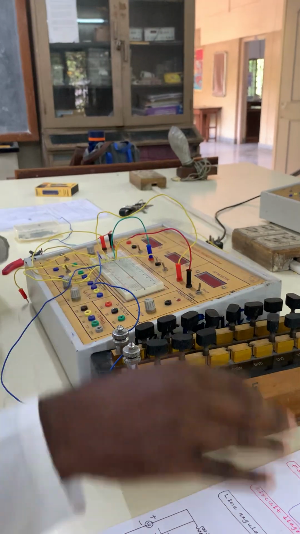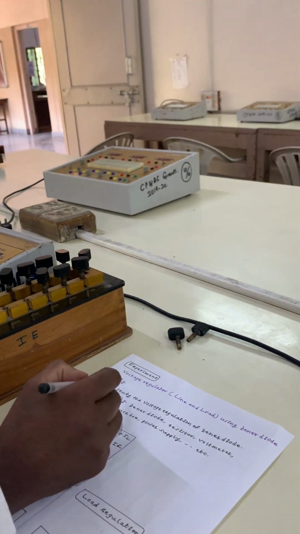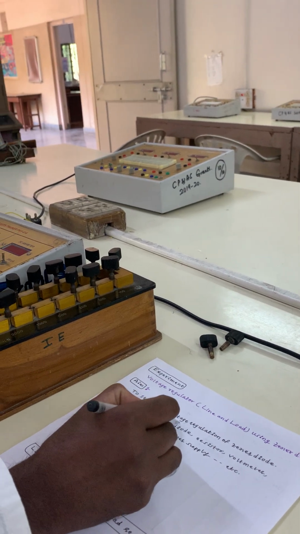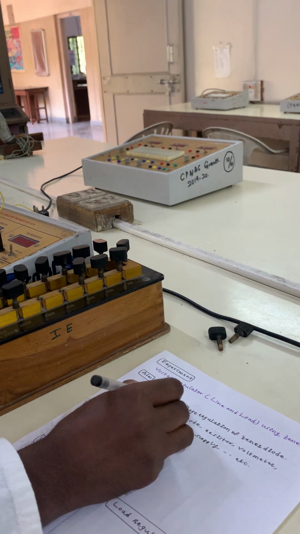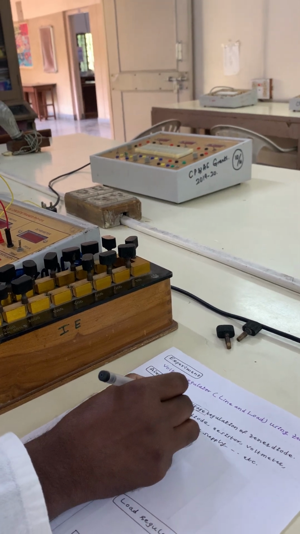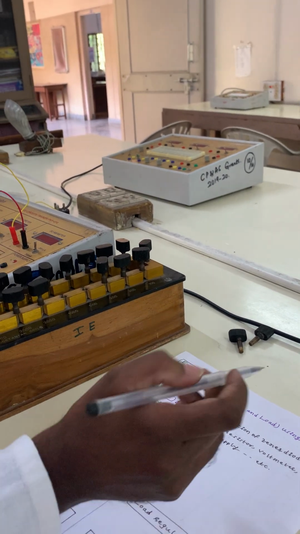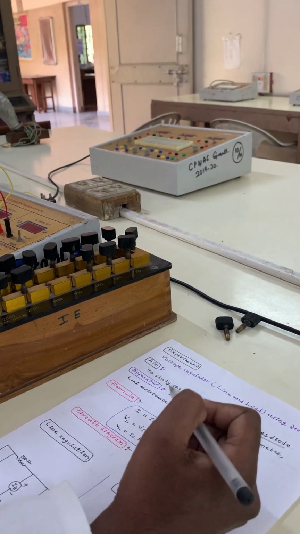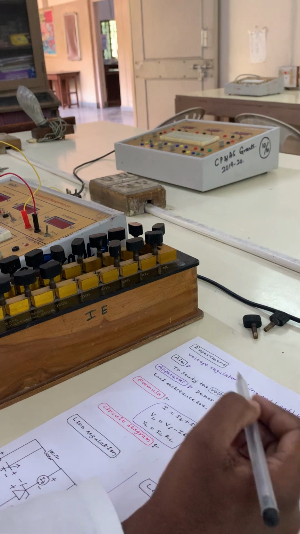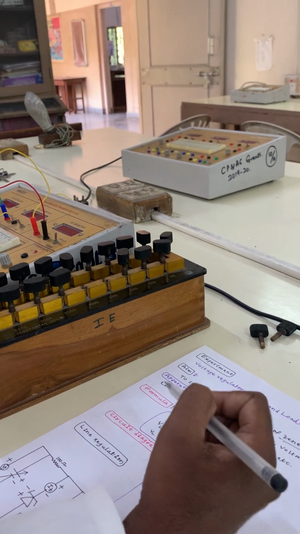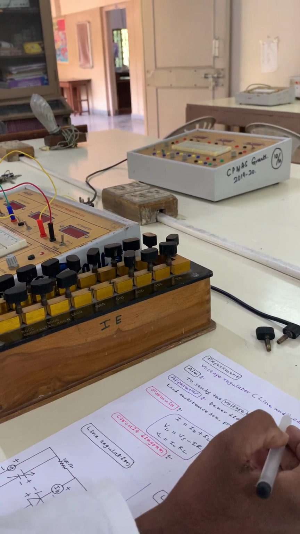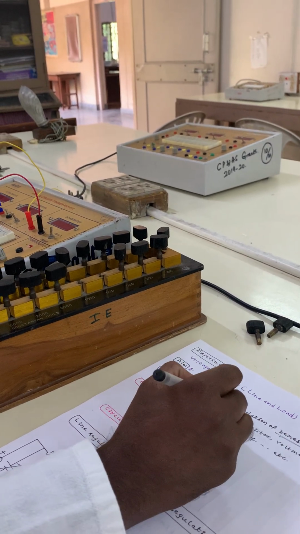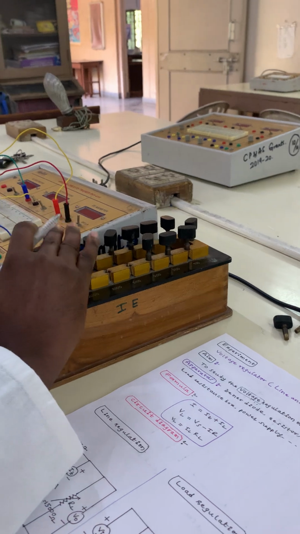Clear? Now we will see what our aim is in studying regulation. Voltage regulation. Our ultimate goal is to maintain the voltage constantly, by using a Zener diode. In our TV there is a stabilizer, no? To get a constant voltage, we keep the stabilizer. In the same way, by using the Zener diode, we stabilize the voltage through this experiment.